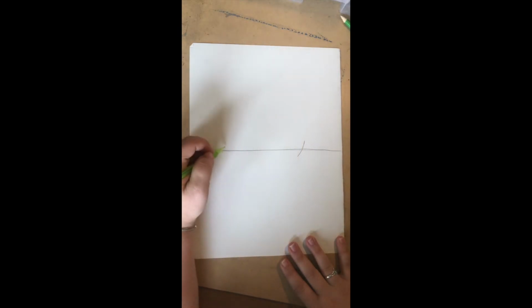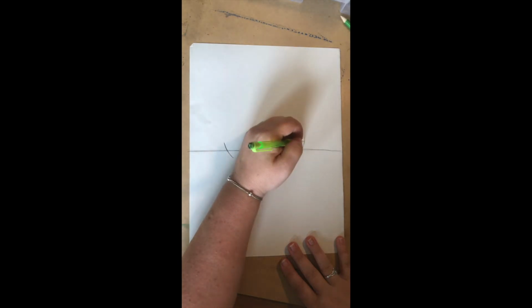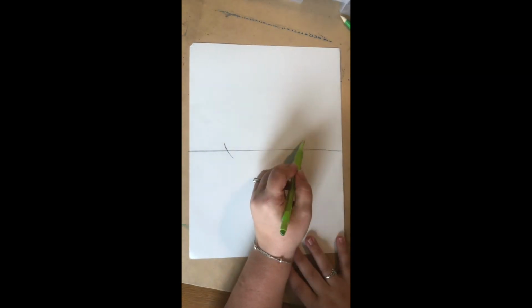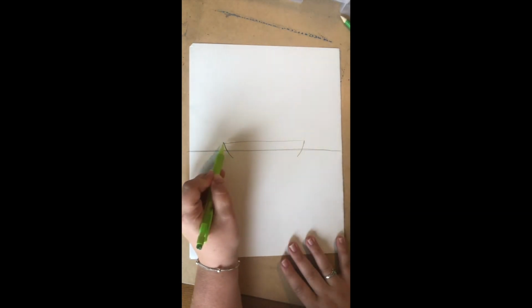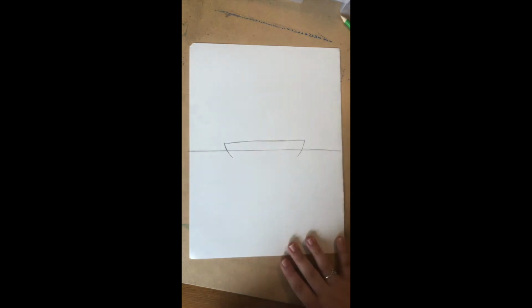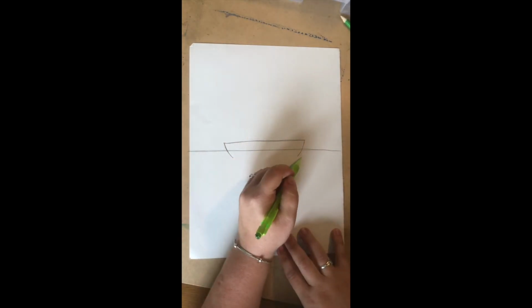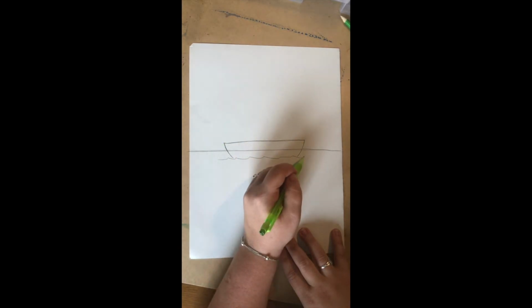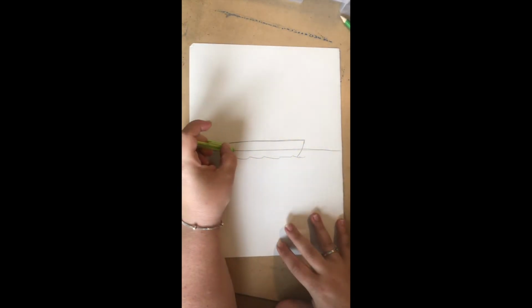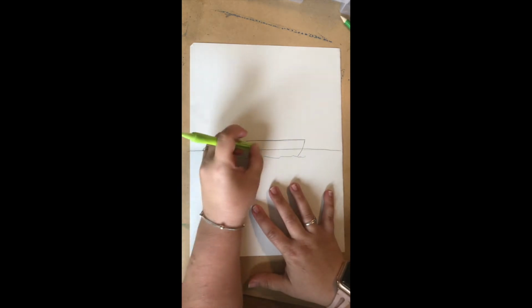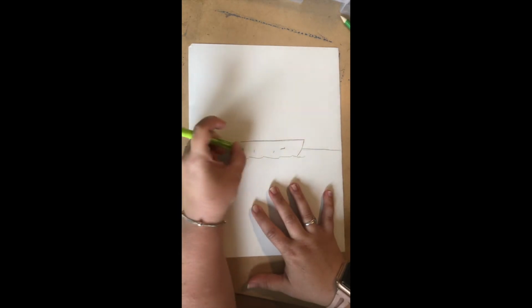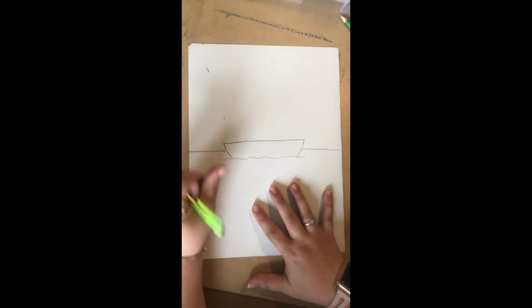If you want to make your boat more complicated, by all means, add as many sails and details to your boat as you want. I'm going to make the two curves for the side of my boat. I'm going to draw a straight line across the top for the top of my boat. Then I'm going to draw ripples of water instead of a straight line for the bottom. Now that horizon line that's going through my boat can be erased. We don't need that.